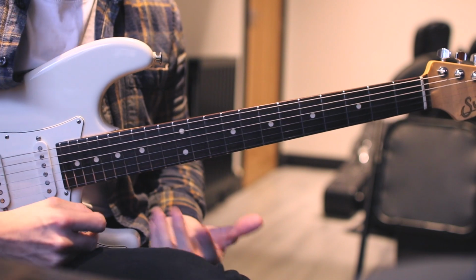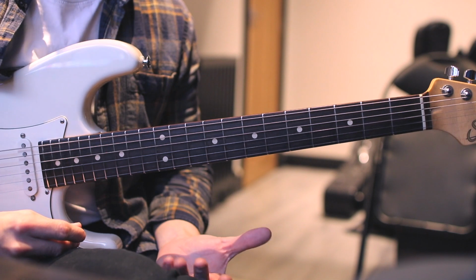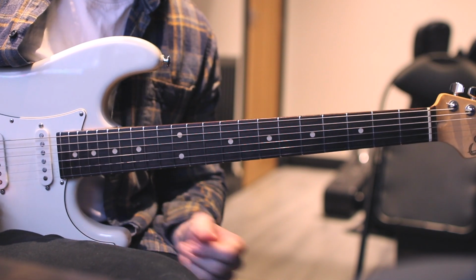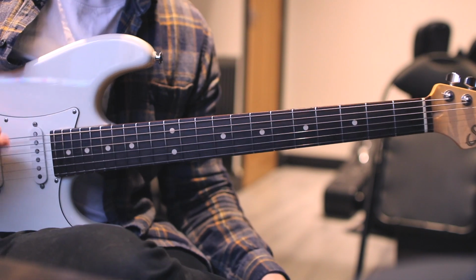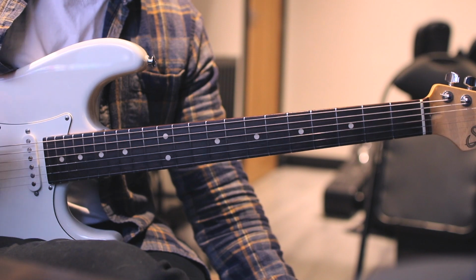Like I say, in this lesson I'm going to be concentrating on the melodic minor and how you can apply it to your playing. If you don't know what the melodic minor is, the best way to go is obviously to find out its intervallic structure, i.e. what are the intervals of a melodic minor scale.